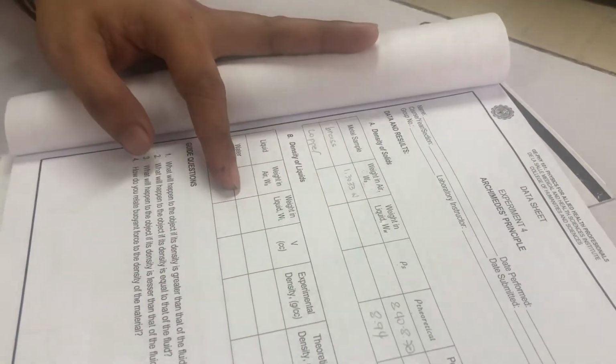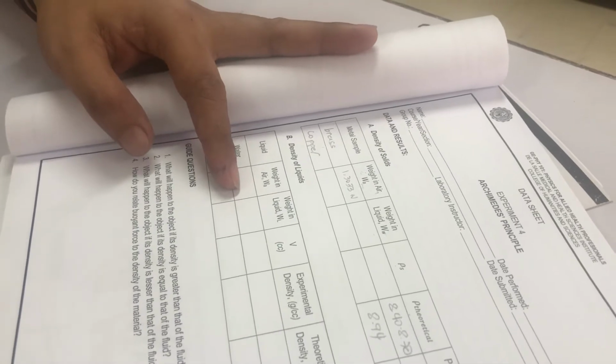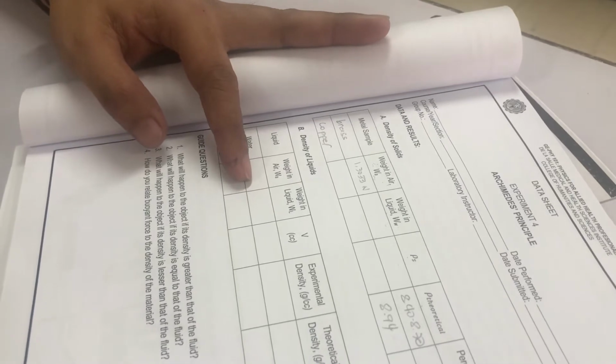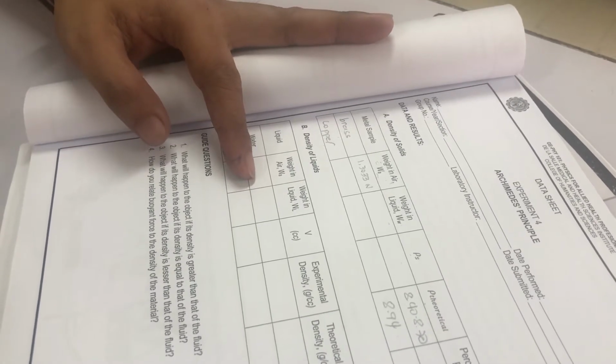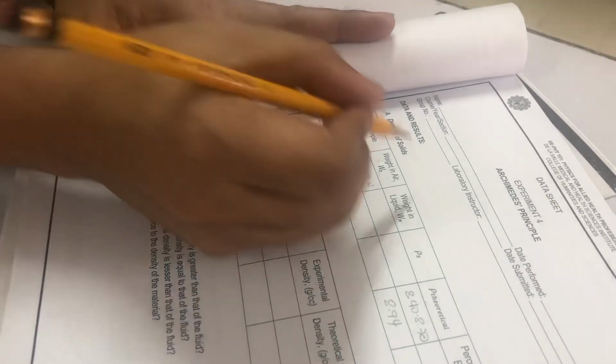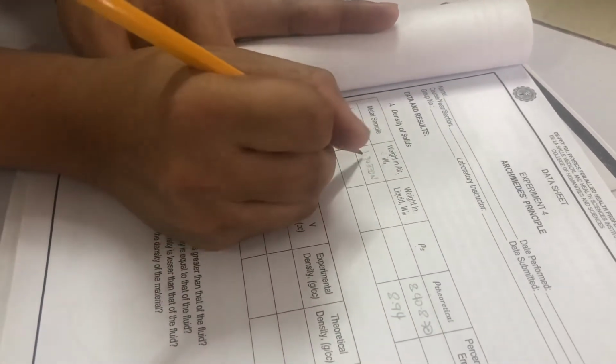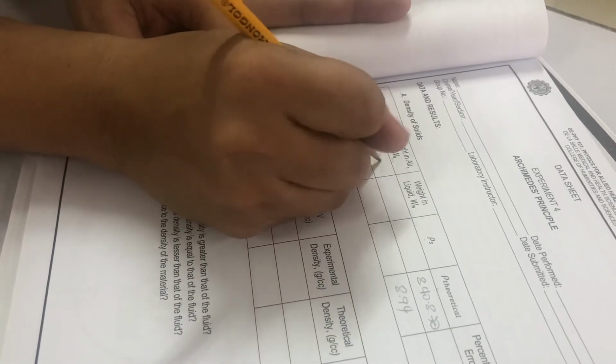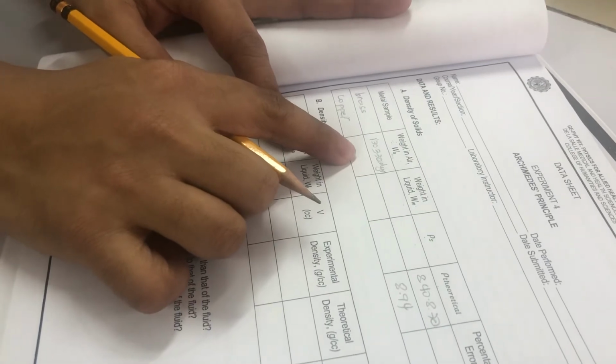So 1.3033 multiplied by 100,000. So this is equal to 130,330. So I just need to add another 0 here, and then I will erase the decimal point. So this is 130,330 dynes. Okay, so this is the weight of the solid in air.